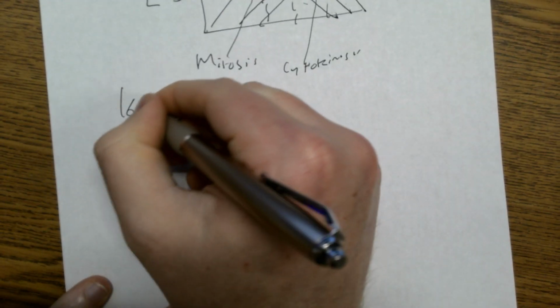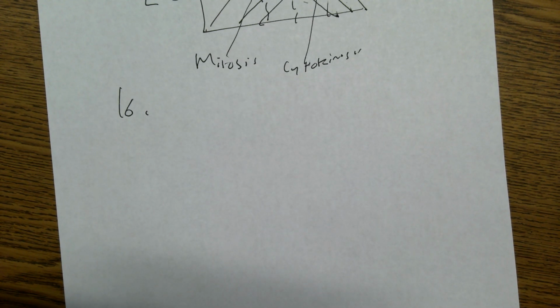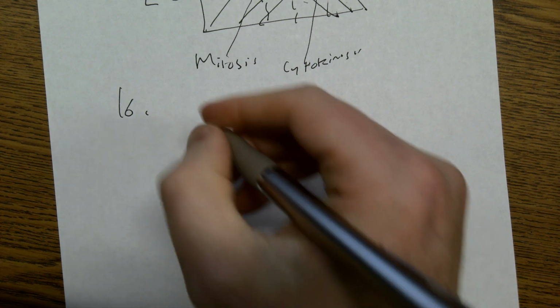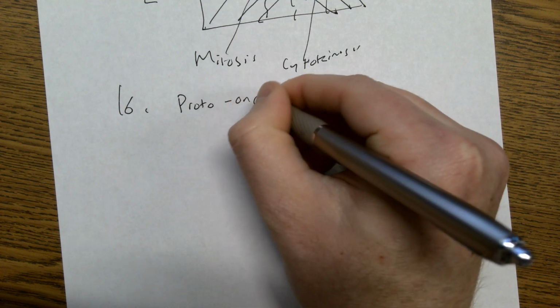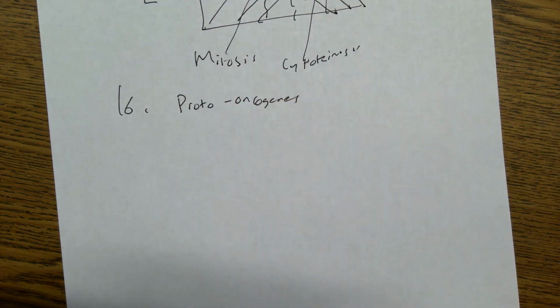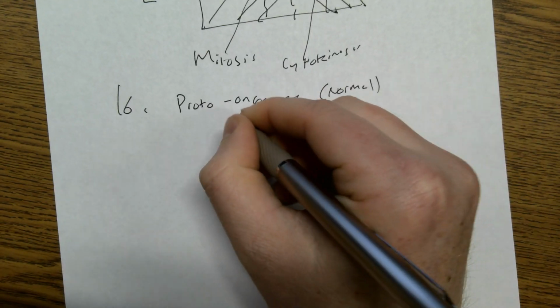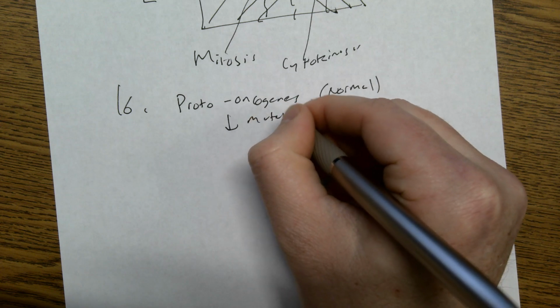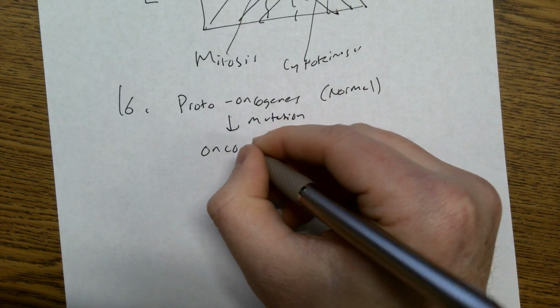Alright, now, there are genes that control the cell cycle, including cyclins. Now, there are special genes called proto-oncogenes, and these are the ones that control the cell cycle. When they're proto-oncogenes, these are the normal ones. A mutation in these genes caused by a mutagen will lead to an oncogene.